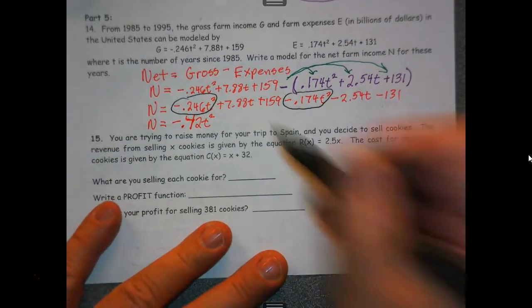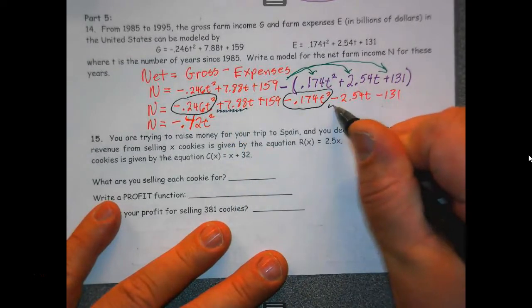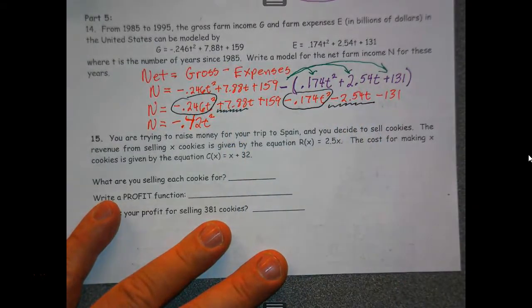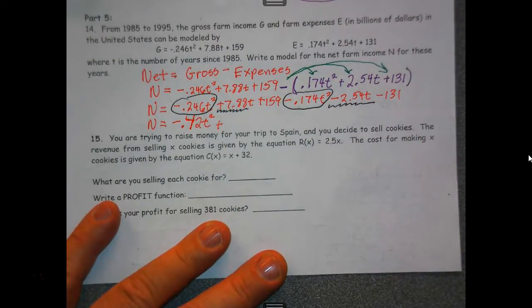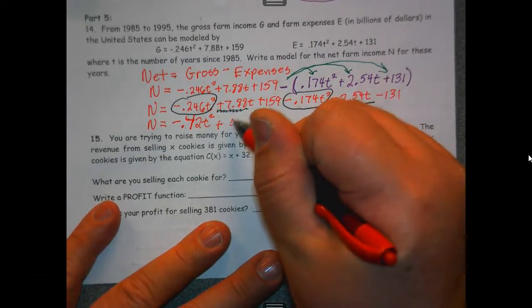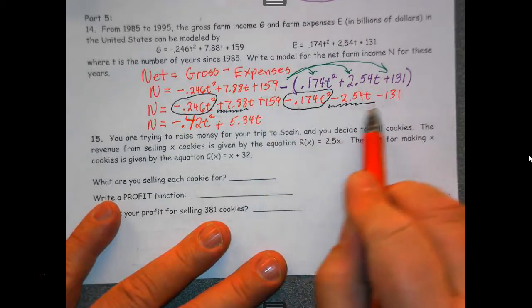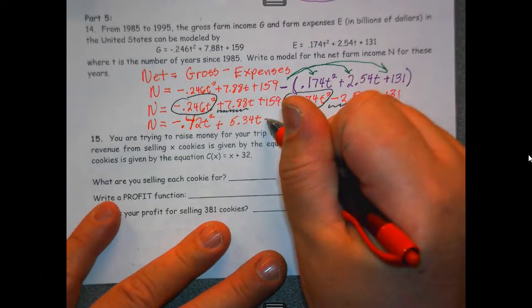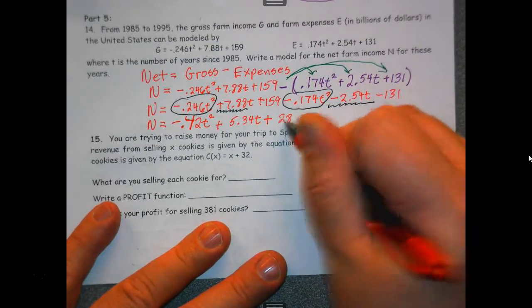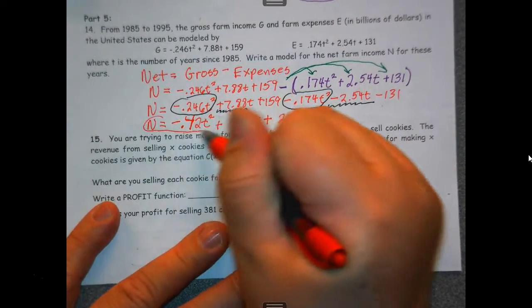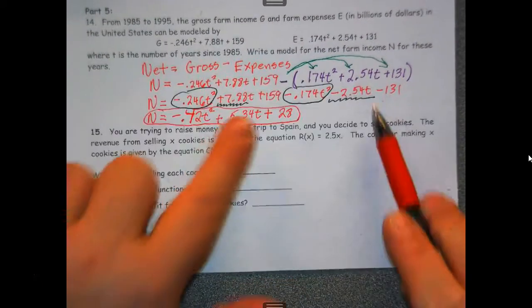Okay, what about 7.88 T minus 2.54 T? It's going to be a positive 5.34 T, and then 159 minus 131, 28. And there's my net function.